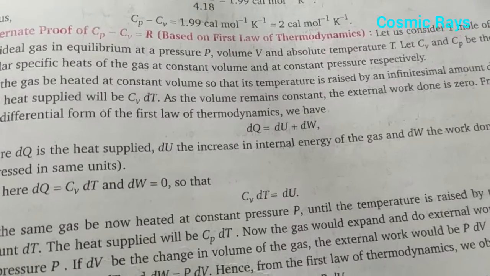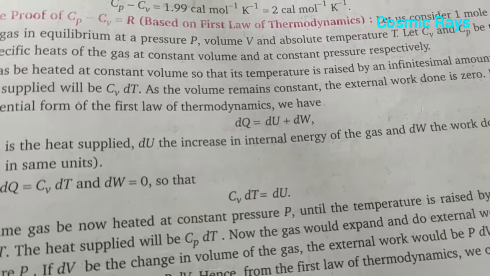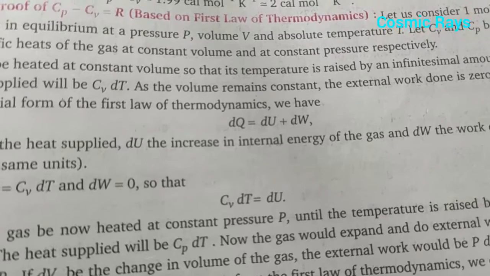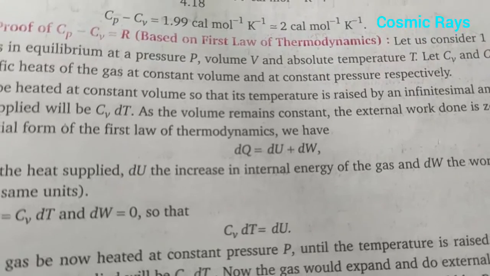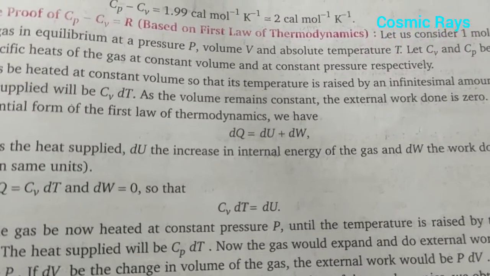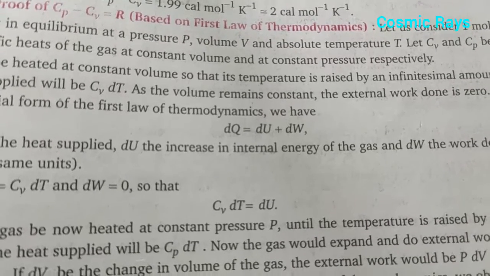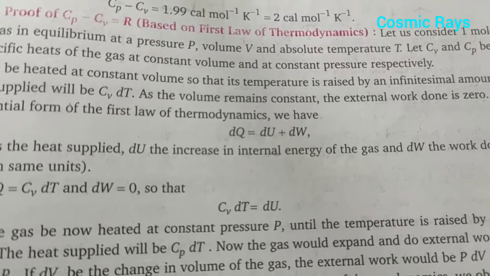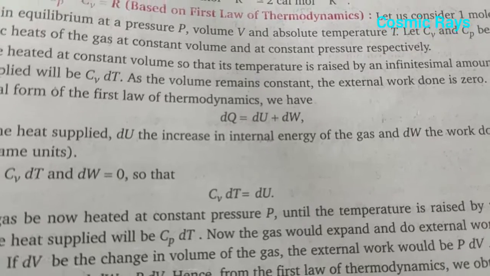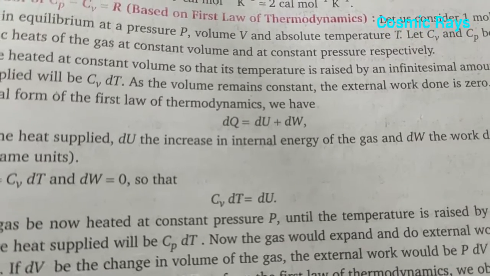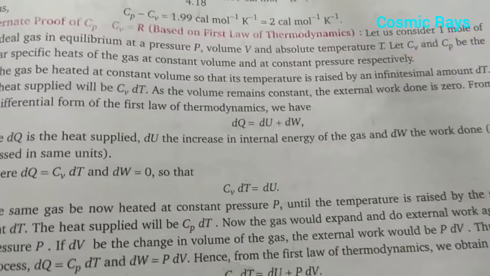So here for this proof, that is Cp minus Cv equal to R, which is also known as the Mayer's relation, we consider 1 mole of an ideal gas having pressure P, volume V and absolute temperature T. We also assume that Cv and Cp are the molar specific heat at constant volume and at constant pressure. Now we will heat the gas first at constant volume and then at constant pressure to establish a relation between the molar specific heat at constant volume and molar specific heat at constant pressure.